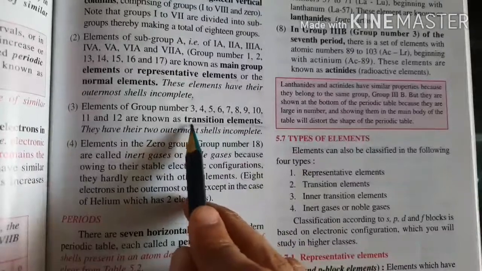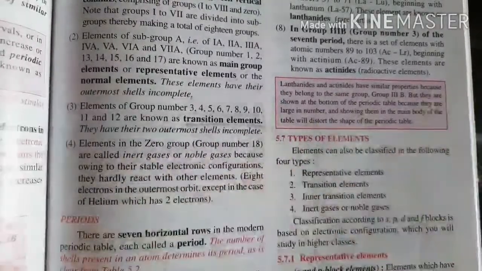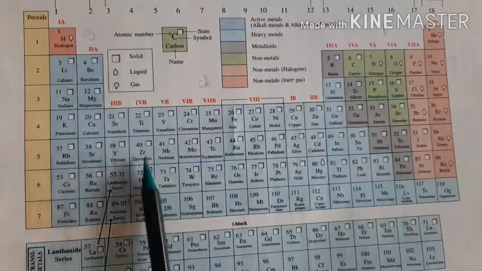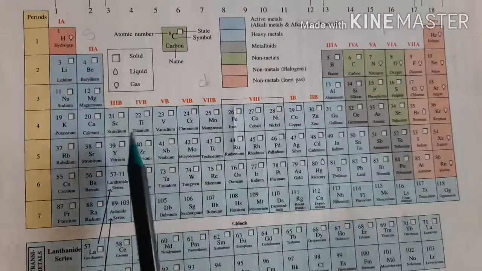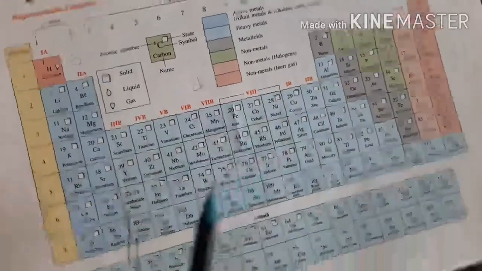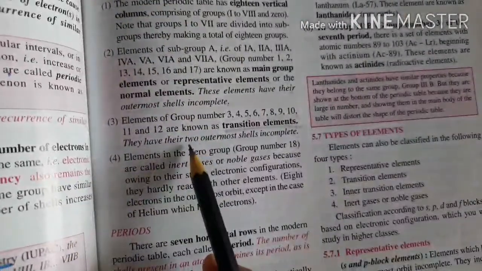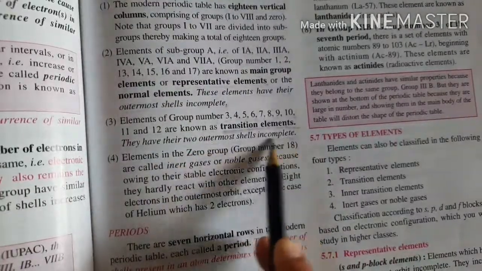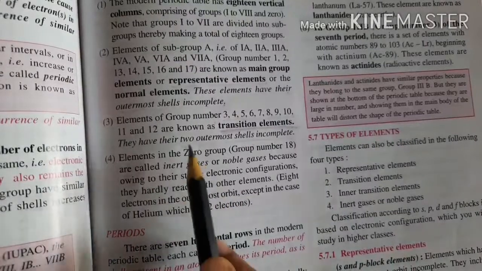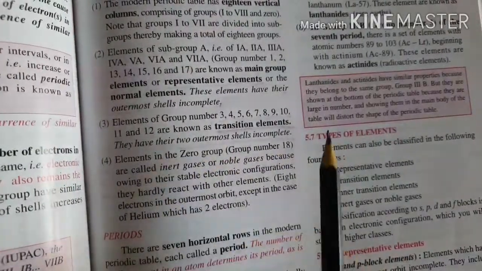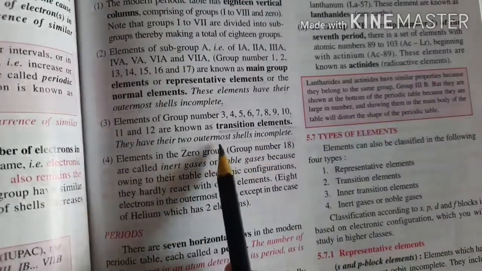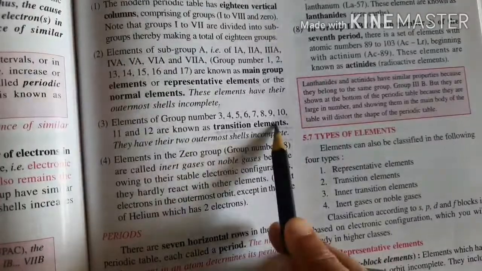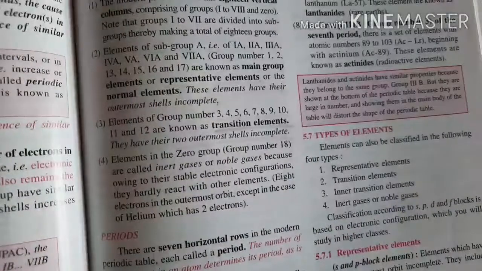Transition means that the properties are changing one by one. These are all metals, and from one group to another group, the properties change from one to the next. So that is why this is called a transition element. Now they have their 2 outermost shells incomplete. Right now you just need to remember that the 2 outermost shells are incomplete. How and why you will learn in 12th standard. It is not coming even in 11th standard, so right now no need to ask about why. Just remember which are the transition elements, and that they have 2 outermost shells incomplete.